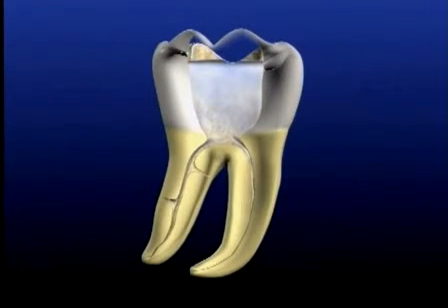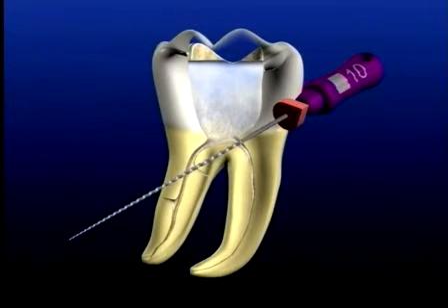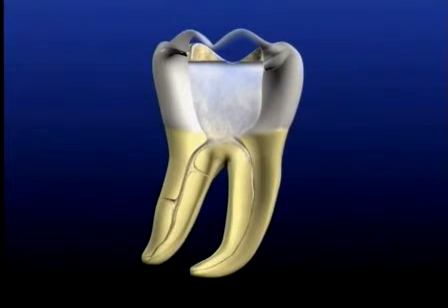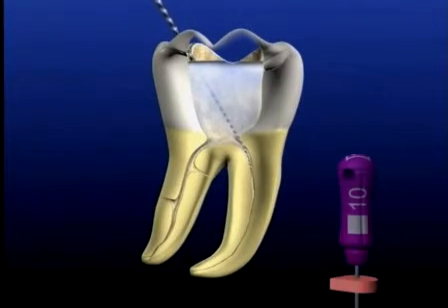Most canals exhibit enough space to accommodate a 10 file. The instrument is fed into the canal and passively pushed apically as its handle is gently rocked back and forth. A 15-degree clockwise rotation is followed by a 15-degree counterclockwise rotation of the file handle. Repeating this motion pulls the file down and into the canal. The handle is rocked back and forth until it's just snug.